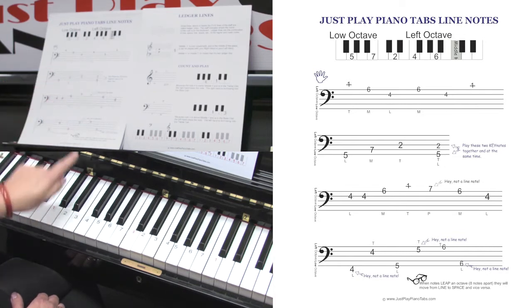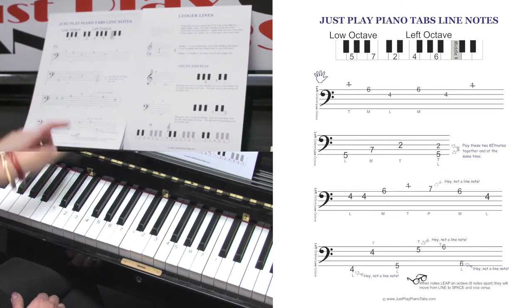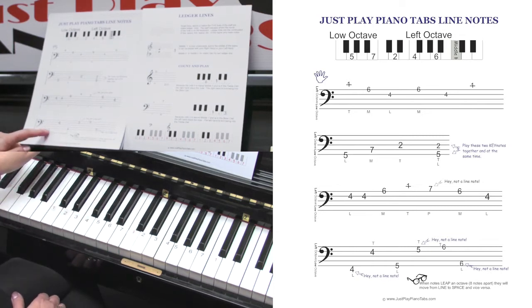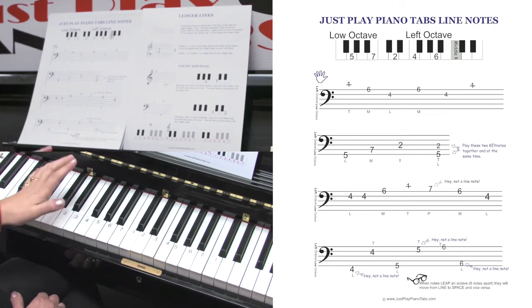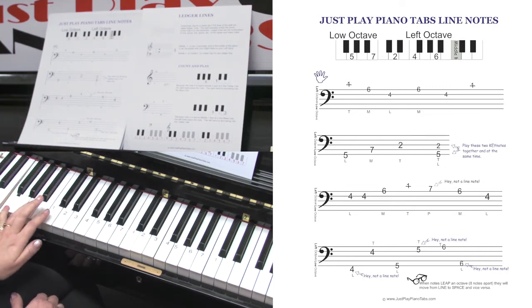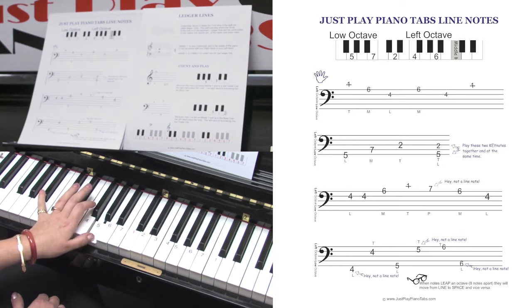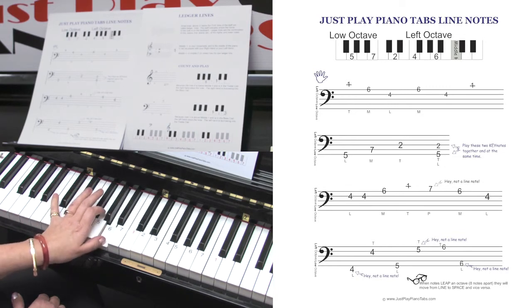Let's continue. Little finger now on key note 4. We know that to be F. 4, 4, 6, 1, 7, 6, 4. There you go. See, we know this to be F and that to be F. But in Just Play Piano Tabs, all we have to know is that's a 4. Well, what are 4s? 4s are Fs. So we know this is low 4. This is in your middle bass 4. Low 5, middle 5, and then above 5 is 6, which is A.